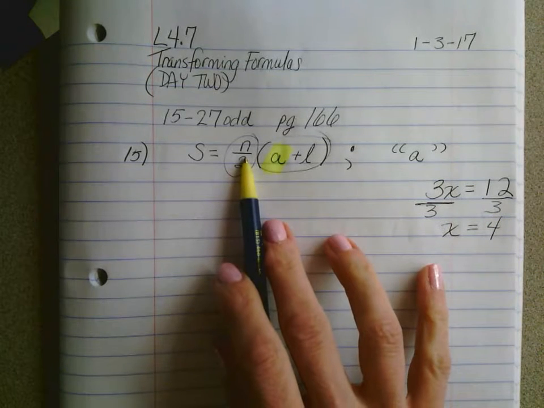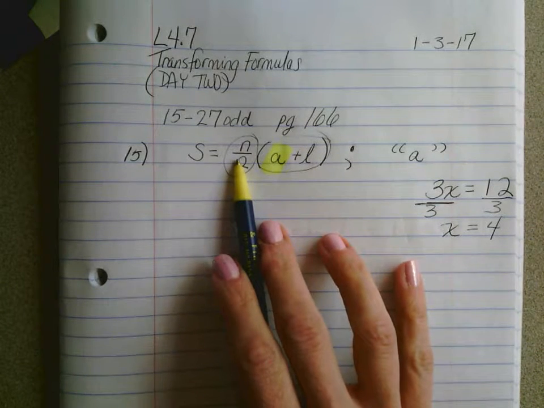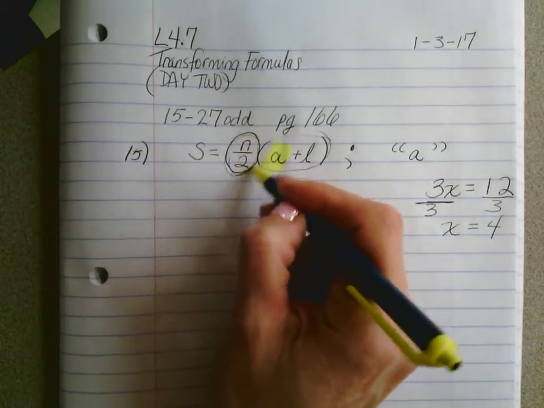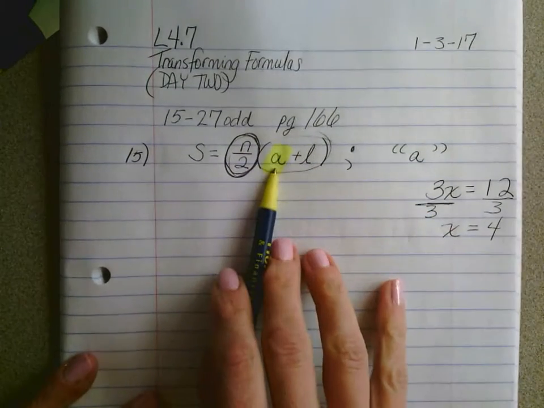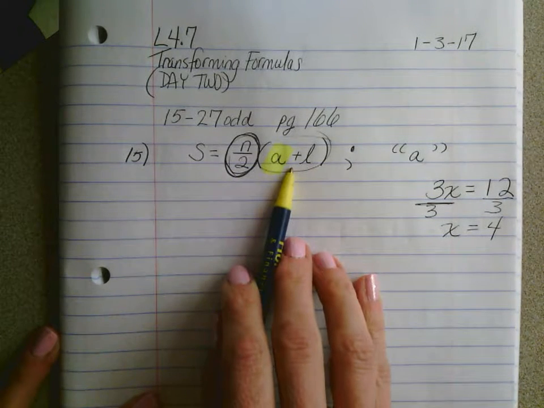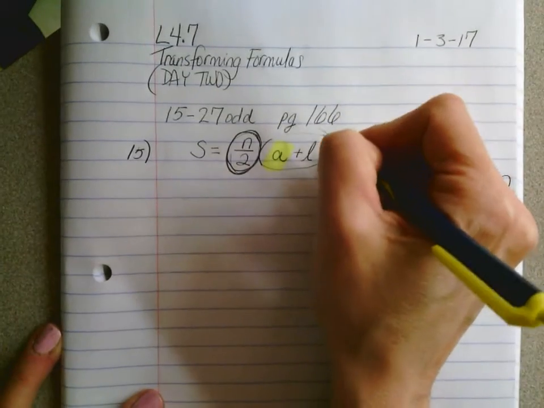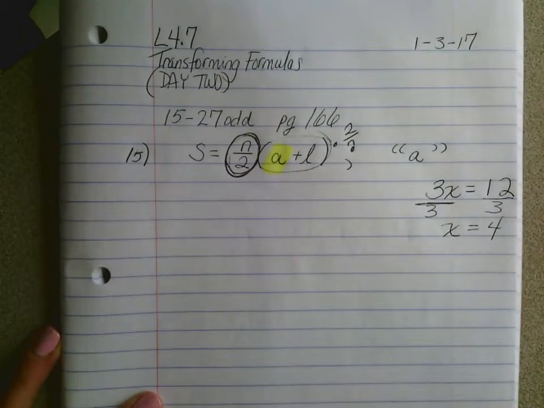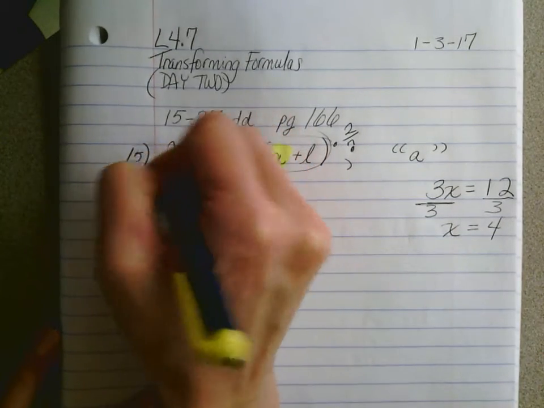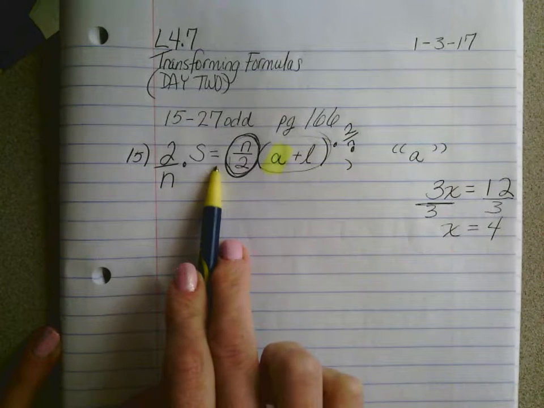But over here, we can divide by either of these two components. I'm going to suggest that we divide by this piece right here because our goal is to get this extracted, or by itself, from all the rest of this, not add more junk to it. So instead of dividing by n over 2, we can't divide by a fraction, we can multiply by its reciprocal, which is 2 over n. So we're multiplying here and here.